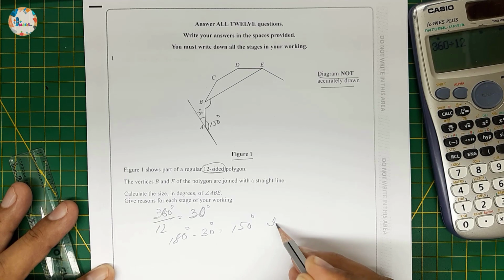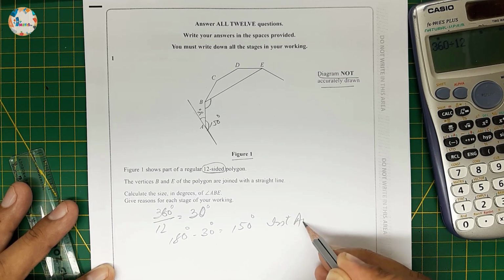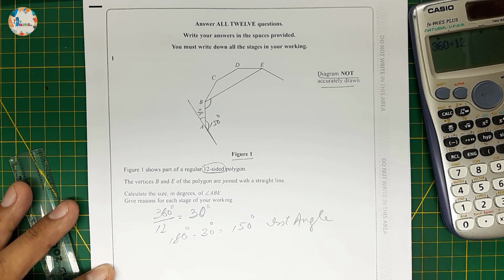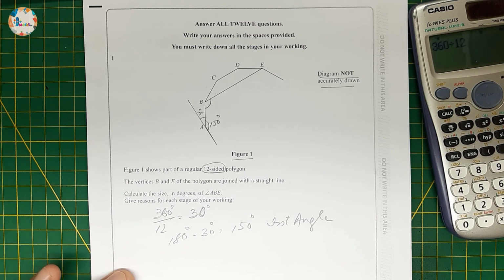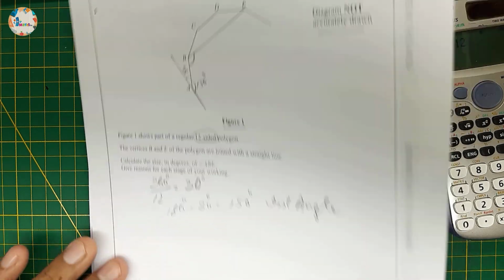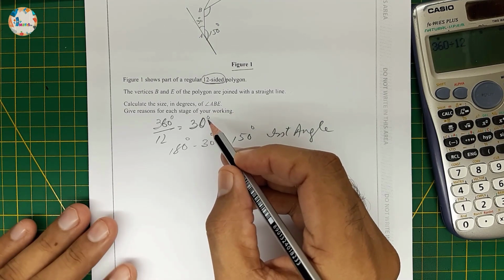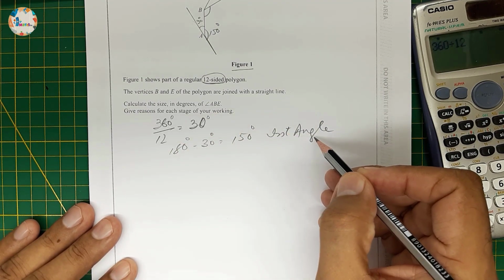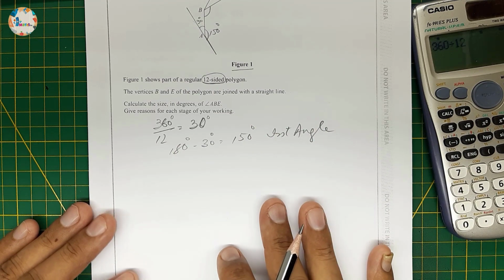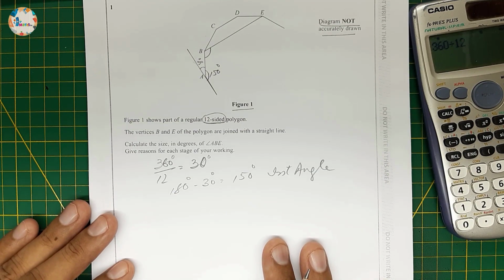We found the interior angle with the help of the number of sides provided. First we wrote the exterior angle, and from there we calculated the interior angle. Now the interior angle is 150.